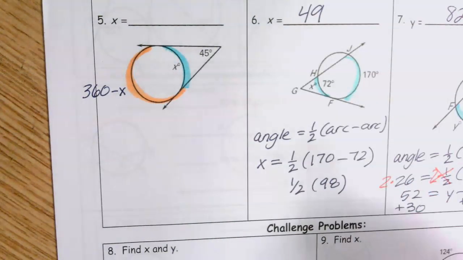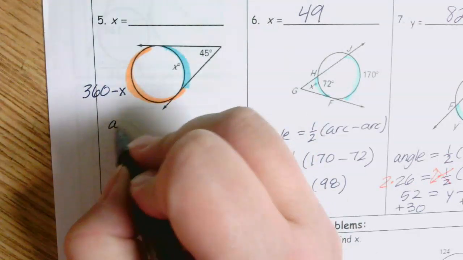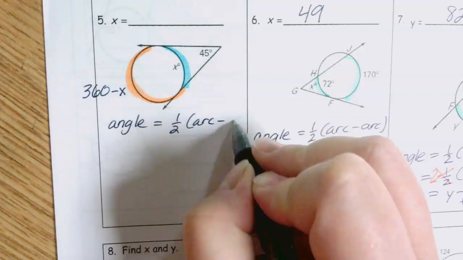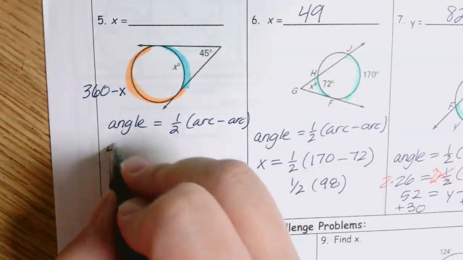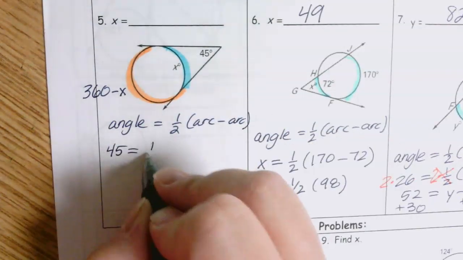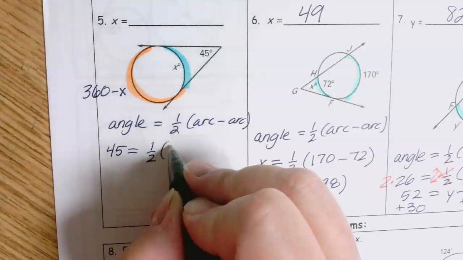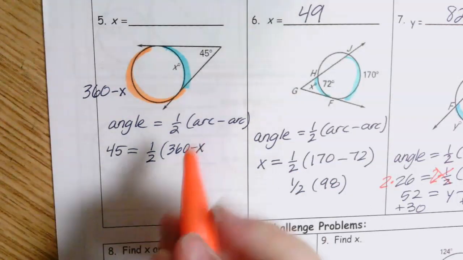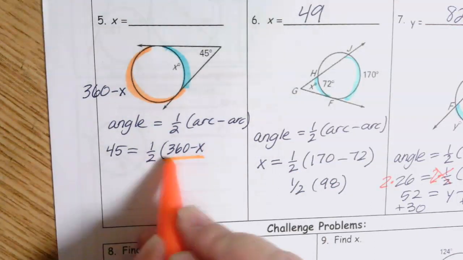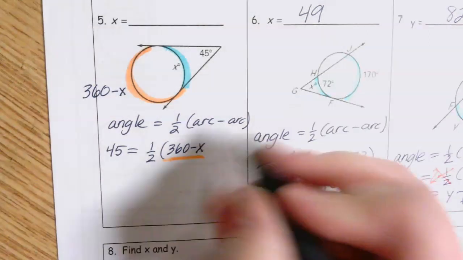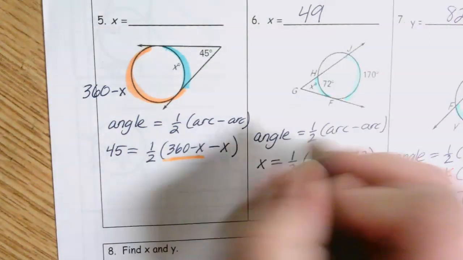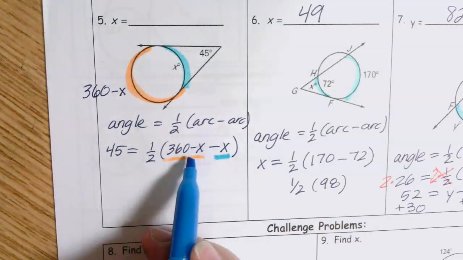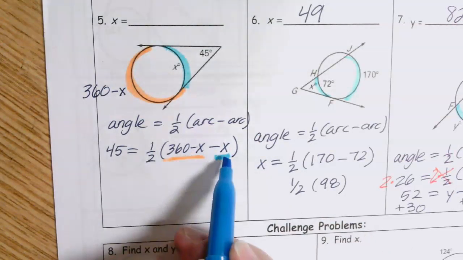So now I'm going to do angle equals 1/2 arc minus arc, because now I have a way to refer to that arc. So the angle is 45 equals 1/2. The big arc is 360 minus x. So that whole part right there, that's just the big arc. And then I'm going to do minus the small arc, which is x. It looks a little weird because you have the minus x, but this one's part of the big arc, and then there's the small arc.